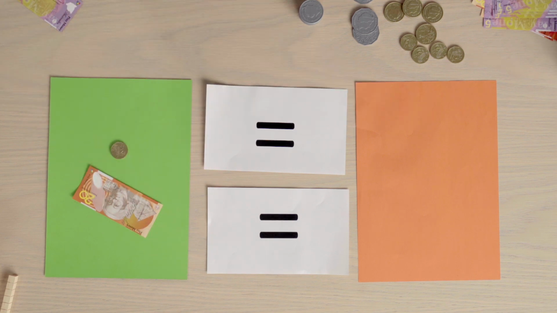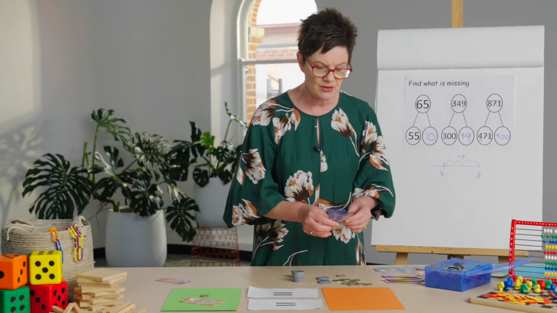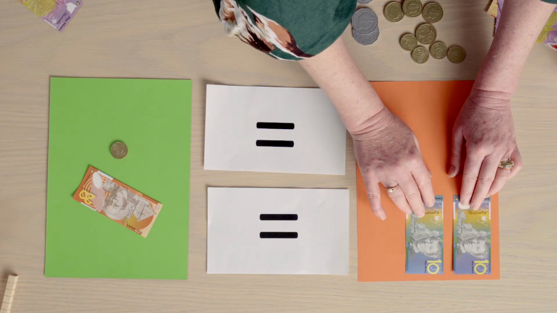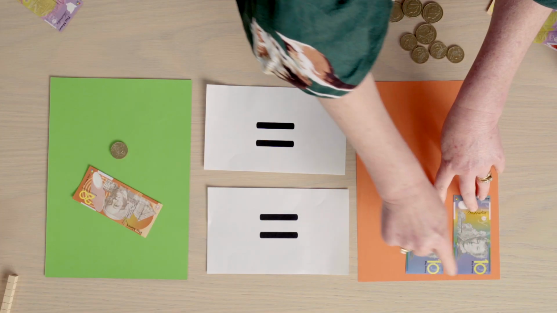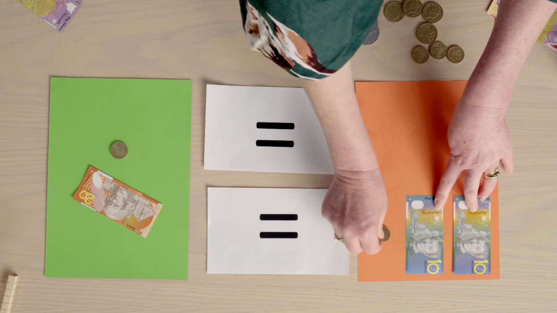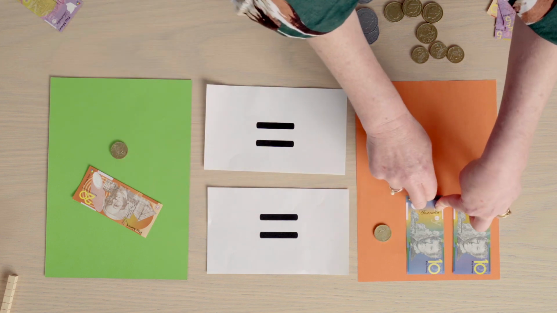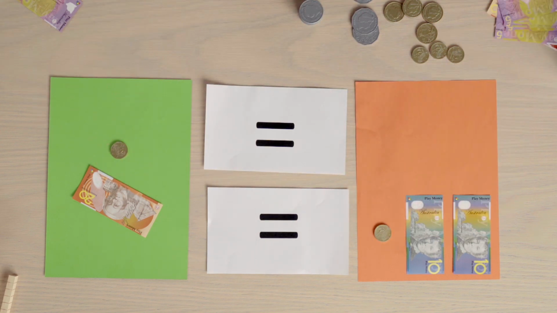How do I make that 2 different ways? I think I'll go straight to that very efficient way of doing it, the least amount of coins and notes. So I'm going to pick a 10 and a 10, which will give me my 20, and 2. $22 is the same as $22.